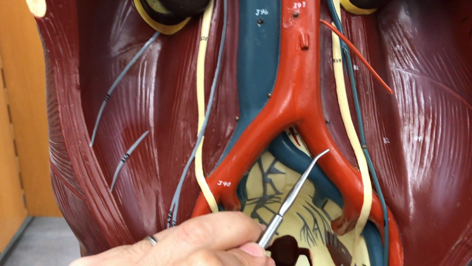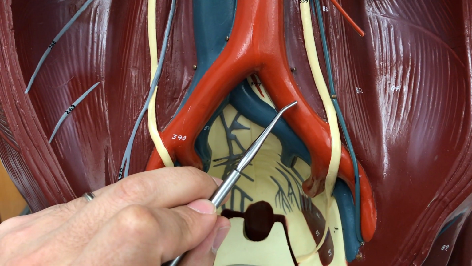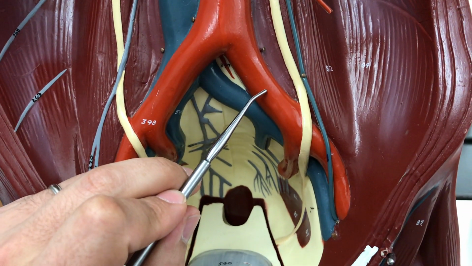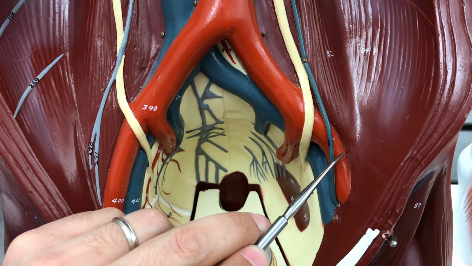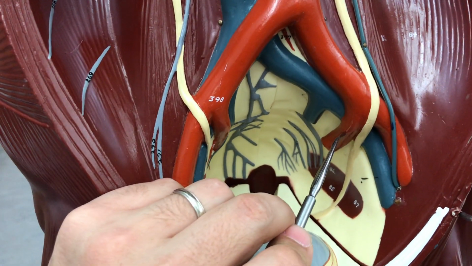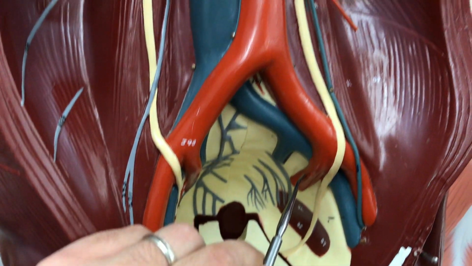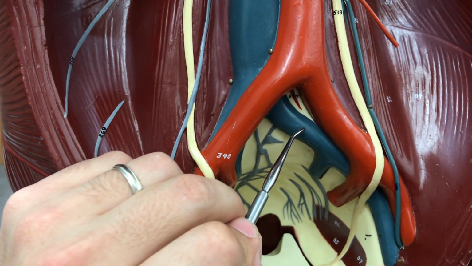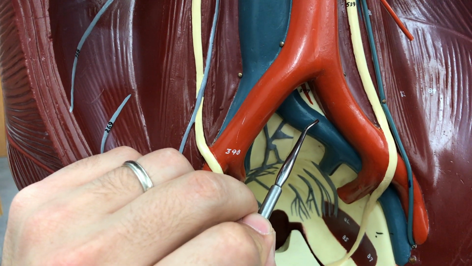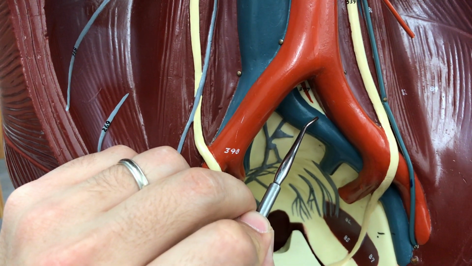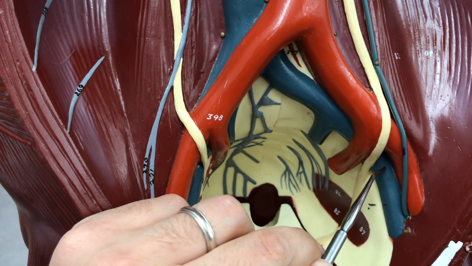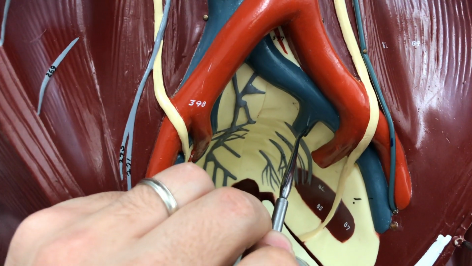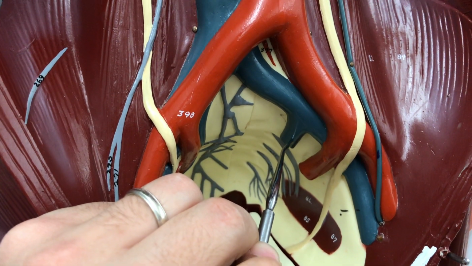This is the left common iliac artery. Left common iliac artery. And this is the left external iliac artery. And this is the left internal iliac artery. And this is the inferior vena cava. So this is the left common iliac vein, left external iliac vein, left internal iliac vein.